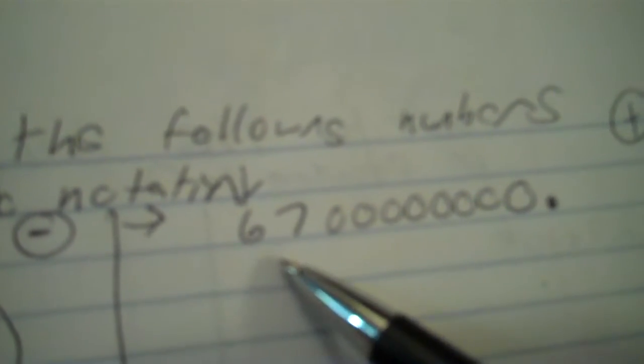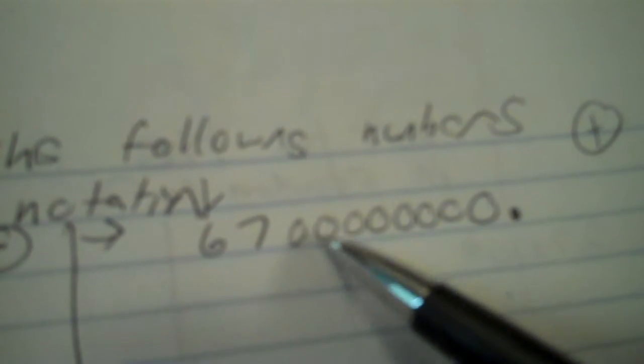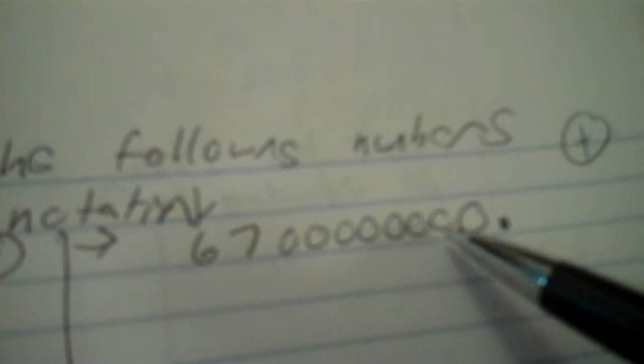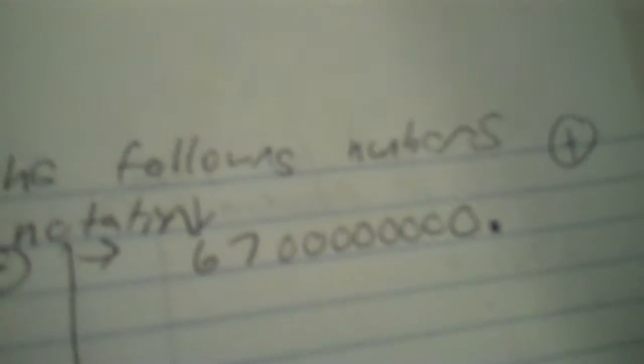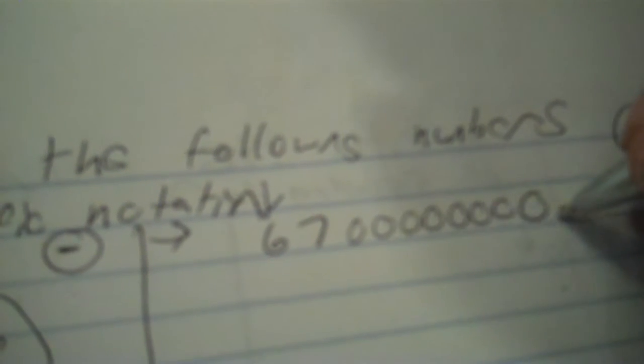By the way, those of you on virtual, the number was 67, then 1, 2, 3, 8 zeros, okay? The actual number is 6,700,000,000, okay? 6,700,000,000. So you're moving the decimal so it's between these two. Count as you're doing it. 1, 2, 3, 4, 5, 6, 7, 8, 9. Okay? So 6.7 times 10 to the power of 9.